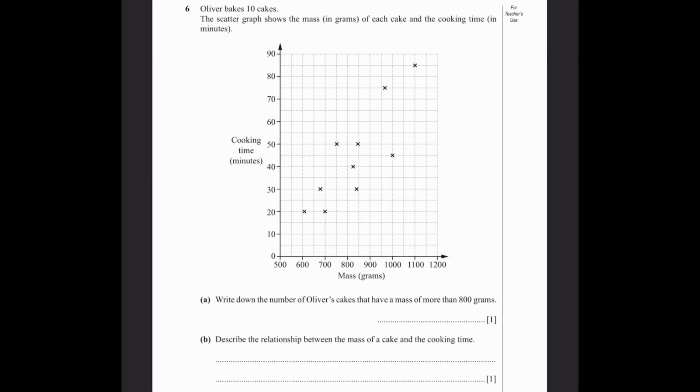Question 6. Oliver bakes 10 cakes. The scatter graph shows the mass in grams of each cake and the cooking time in minutes. A. Write down the number of Oliver's cakes that have a mass of more than 800 grams. So let's take this scatter graph right here with some points right there. And there are 10 cakes. And let's see, the 800 gram line is right there.